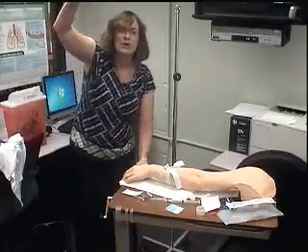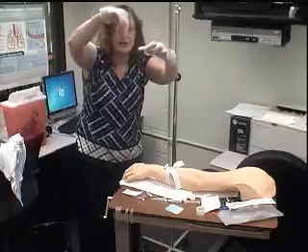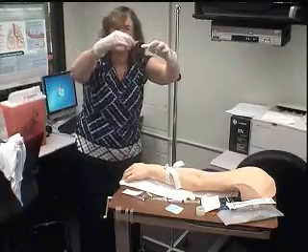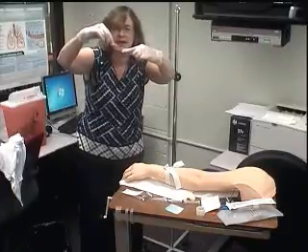You don't want to go so much that you go through. Here's my vein, if you go like this, you're going to go right through the vein. But you don't want to be just parallel, because you're just going to skim the vein. You want to actually get it in there. So here's my vein, I'm going in there, like boom.